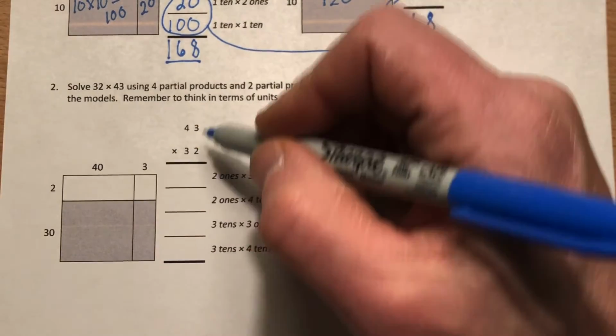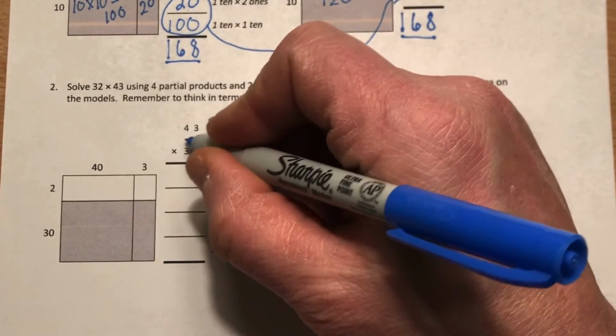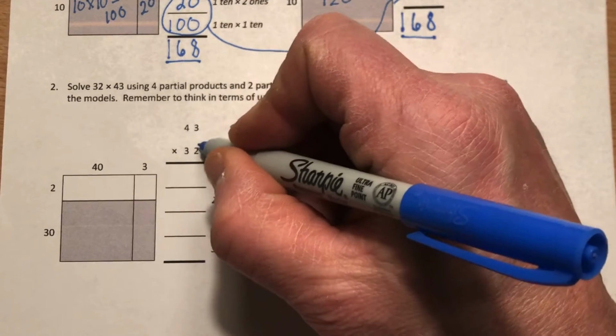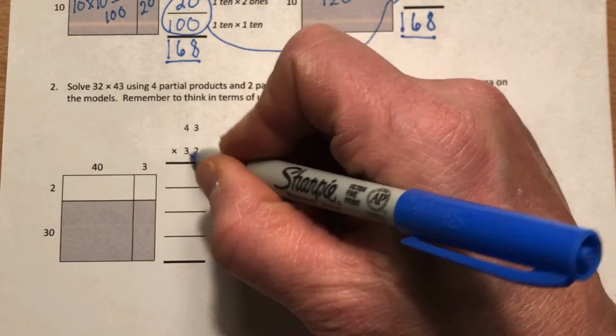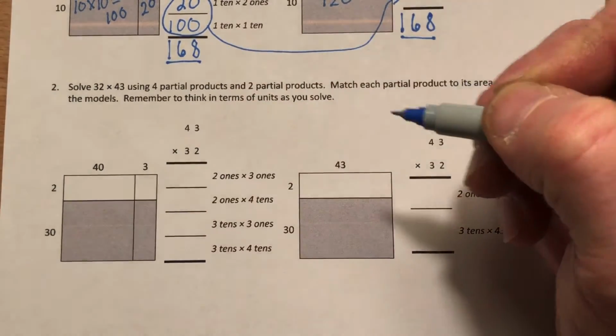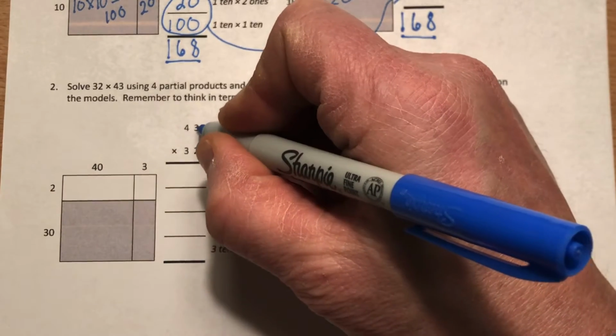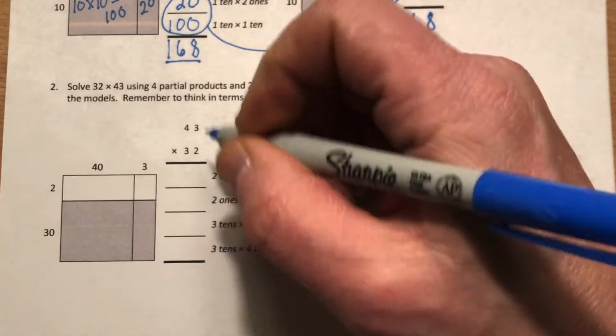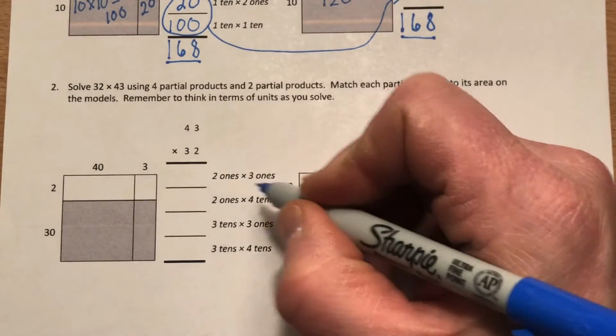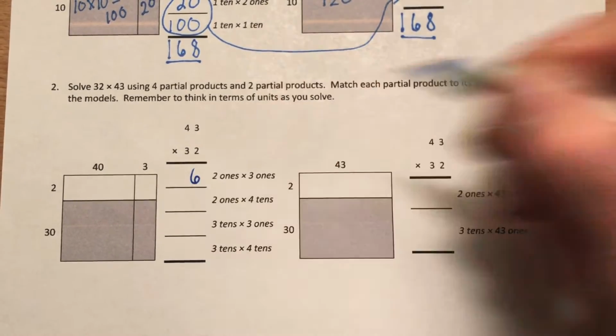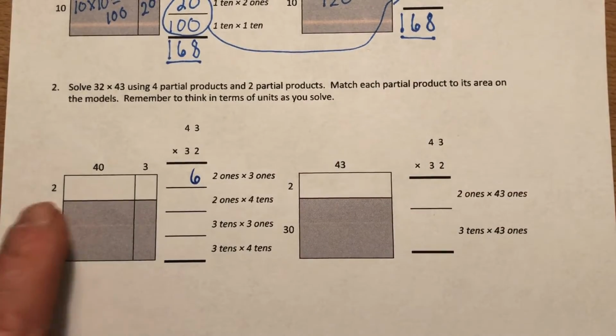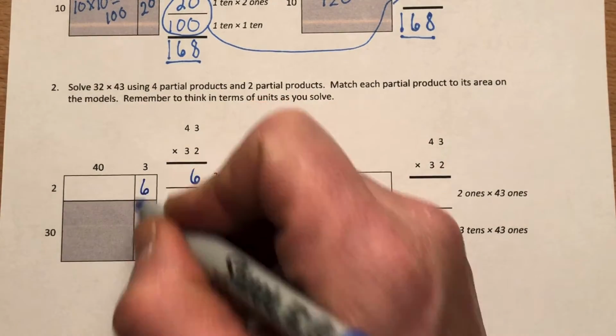I'm going to start with this guy right here, okay? If you remember which number we start with, we always go to the base number here and we start in the ones place, right? We always start there, okay? So now I go 2 times 3, and we start in the ones place. So 2 ones times 3 ones. That's just a regular old 6, right? There's my 2 times 3, that's 6.